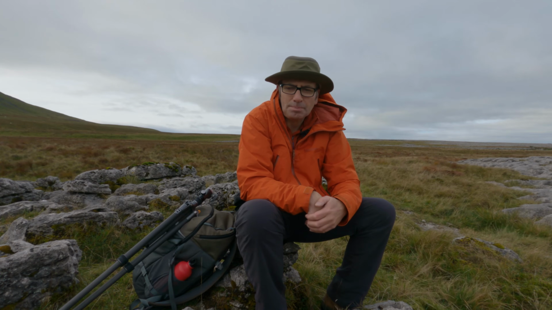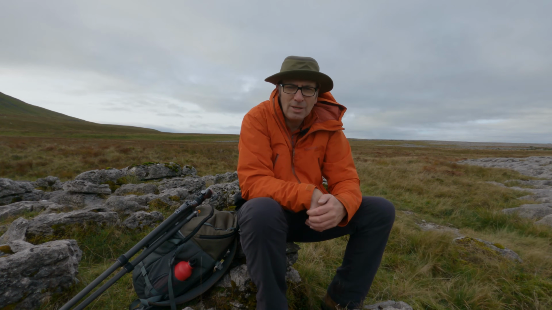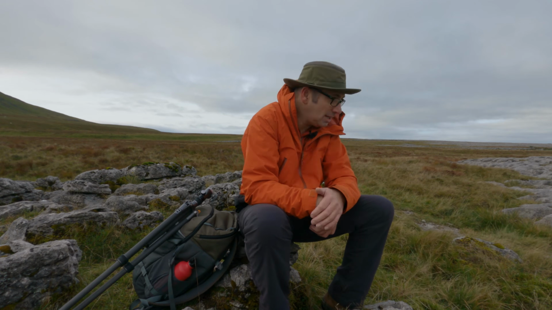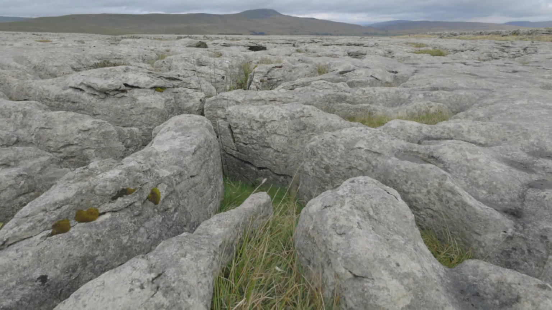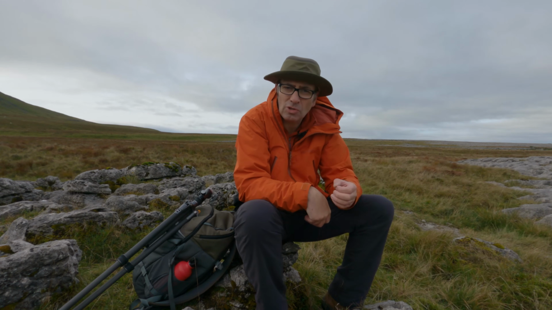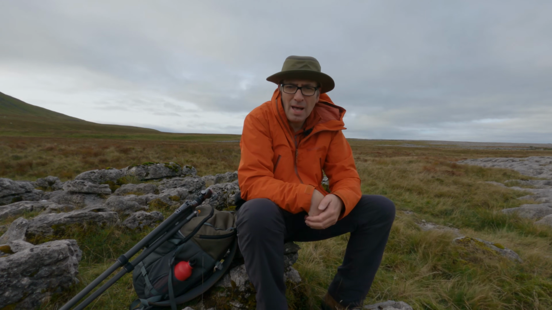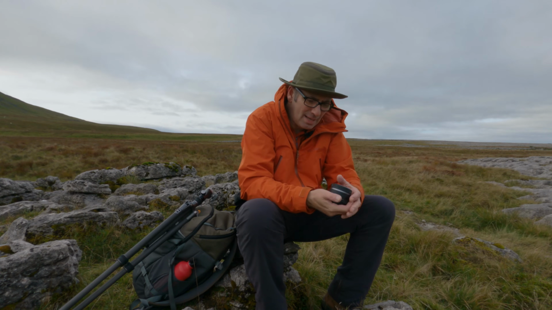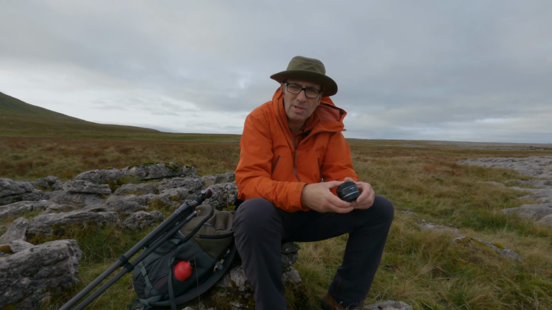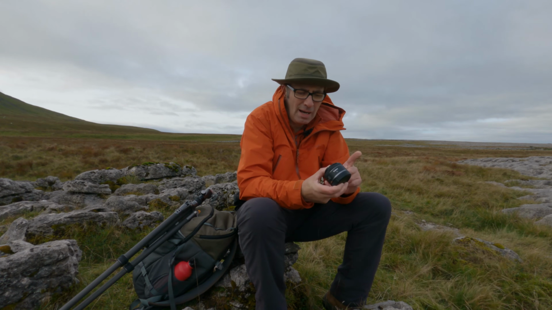However, I have been missing a wide angle lens, especially when I come to places like this where there is such opportunity for strong foreground interest, and that's where a 16mm lens comes into play, and that's what I have purchased recently. This is the 16mm prime RF.